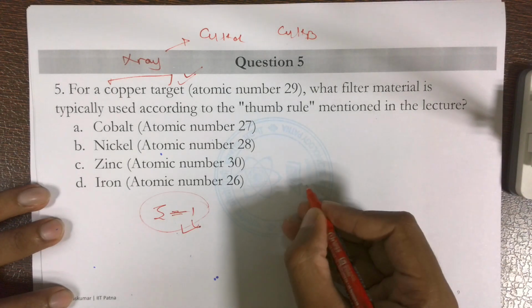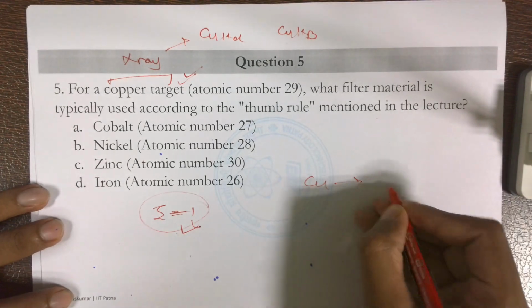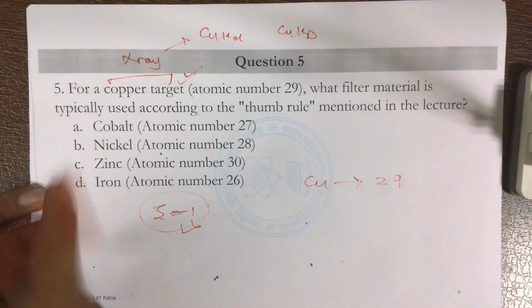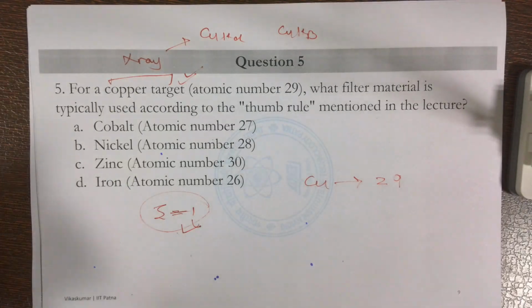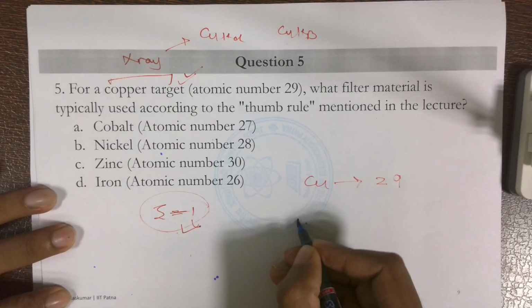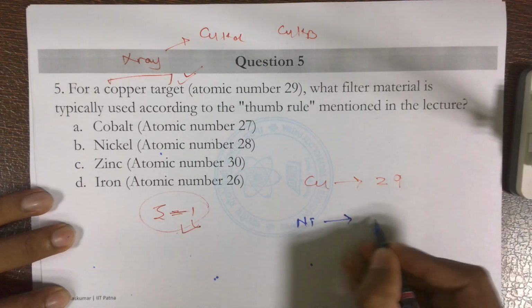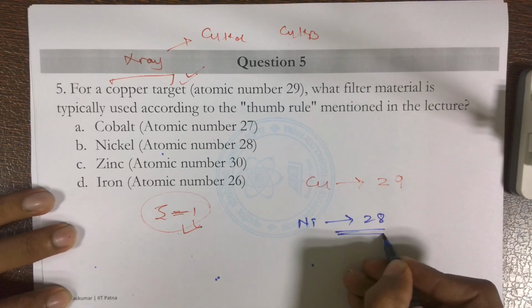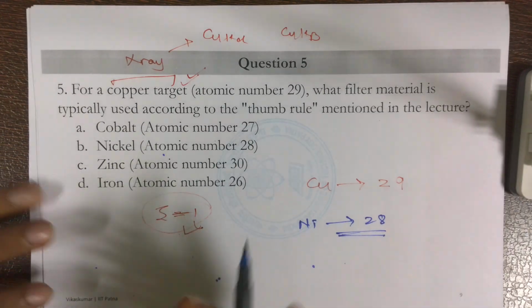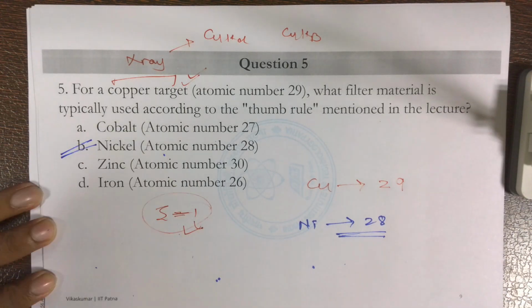So for copper, which has atomic number 29, we choose the filter to be nickel, which is 28. So the right answer here is the option.